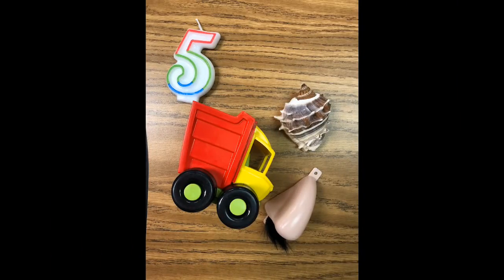These are a few of our feelies. When we go to introduce the new letter and sound that we're teaching, we have an object that we put in a bag and let the kids feel around and see if they can guess what the object is. And there's also riddles that go along with them. Then we let them guess what the object is and pull it out. So this would have been truck, for digraph CK, nose, shell, and five for the long I sound.